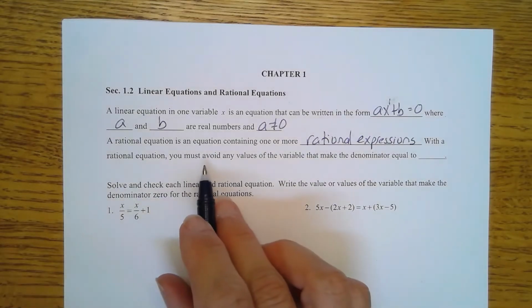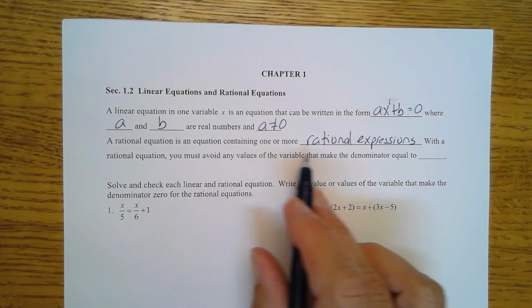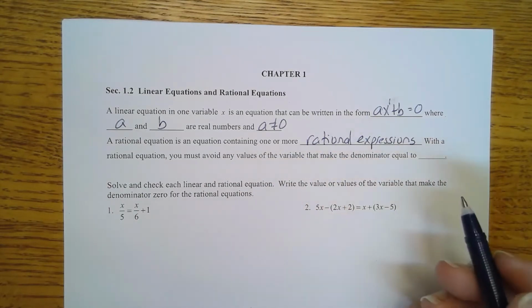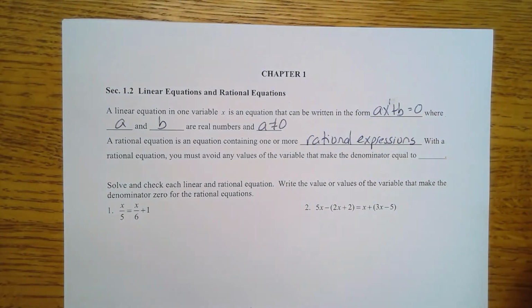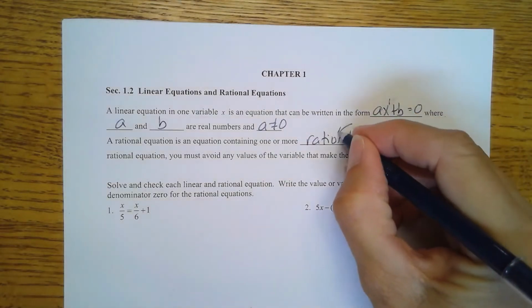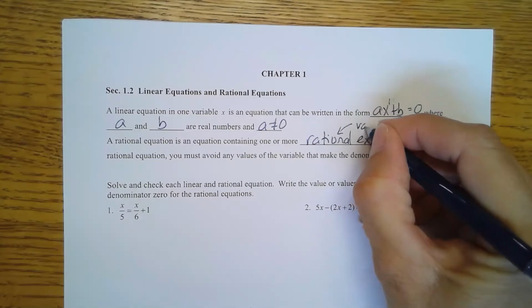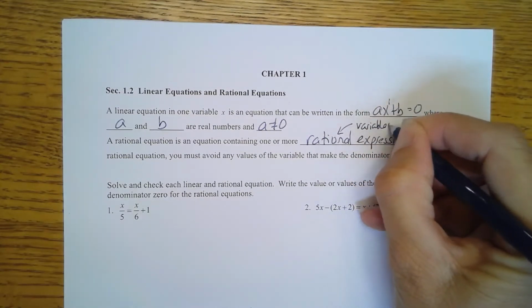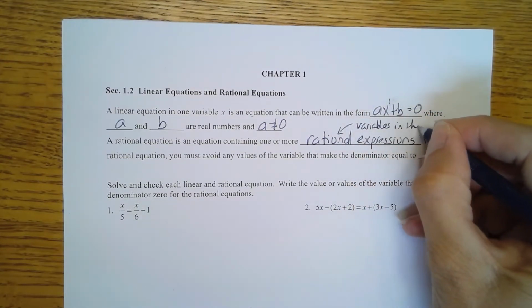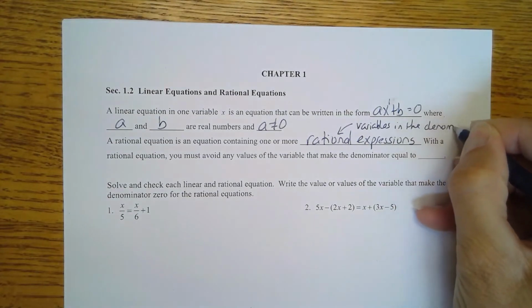So a rational equation is an equation containing one or more rational expressions. So what is a rational expression? A rational expression, in a sense, are fractions, but fractions that have variables in the denominator. So for a rational expression, you need to have variables, like your x, in the denominator. Okay?